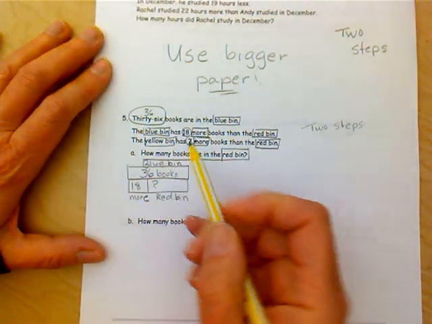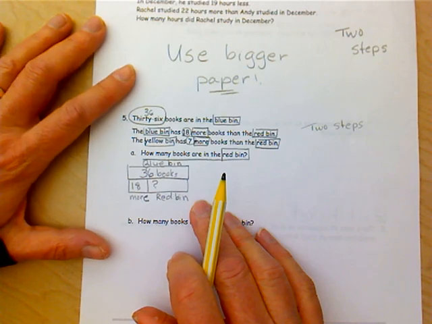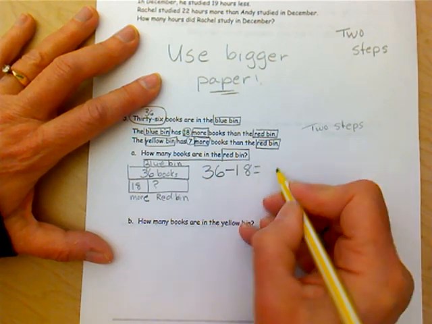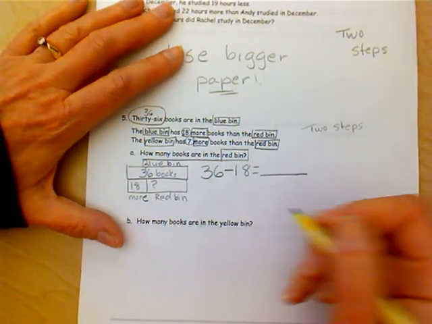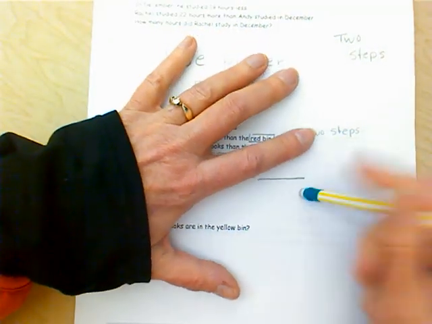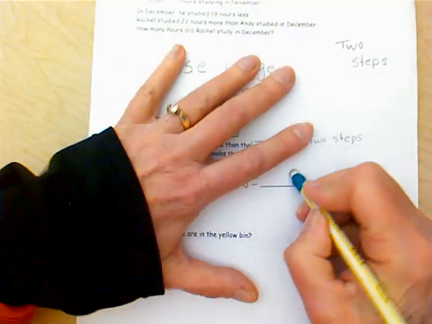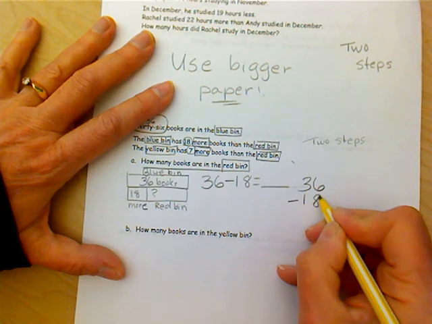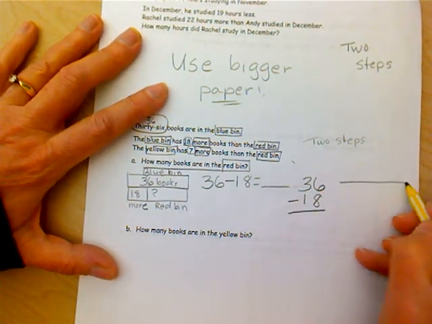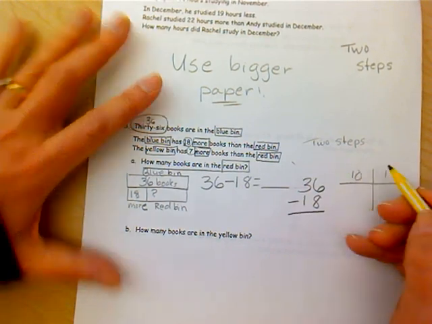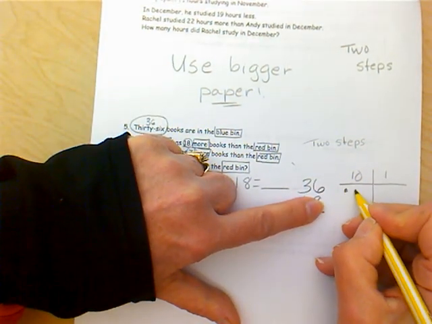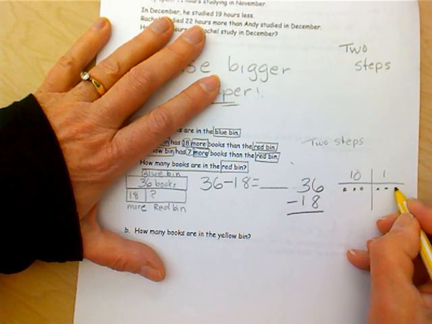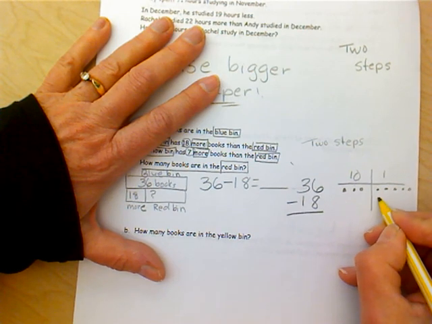All right, so it looks like I've got a problem where I am going to be doing a whole, which is 36, take away a part should give me the missing part. All right, let's put that into a vertical equation. Let me shorten that up just a titch. All right, so let's go 36, take away 18. Here's my whole and my part. And I do want to use the chip model with my 1s and my 10s. Remember, when we're subtracting, we only use the whole. So there are 10, 20, 30, 31, 32, 33, 34, 35, and 36.